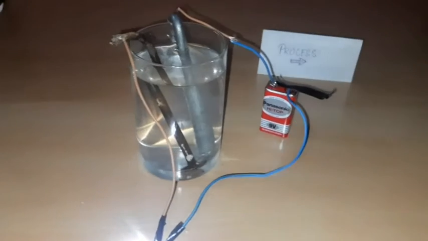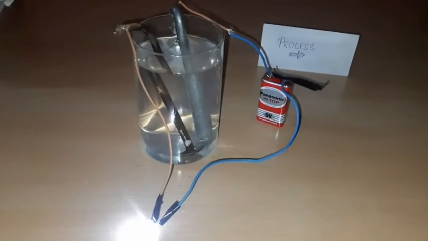Hello everyone. Today I'll show you the process of electrolysis, how it takes place. So see my connection. That's why the bulb glows up.